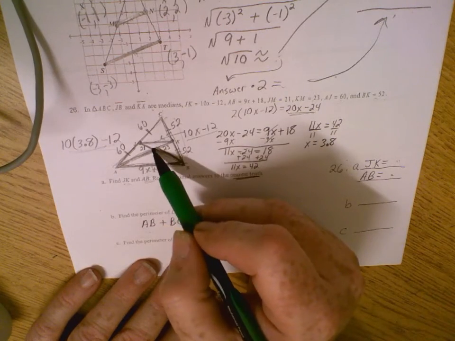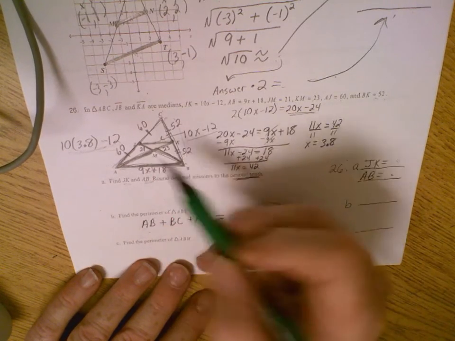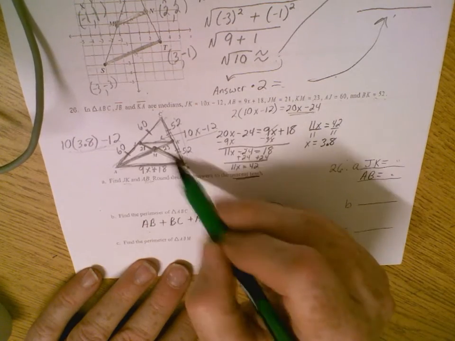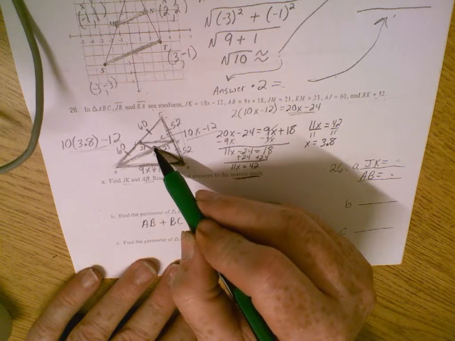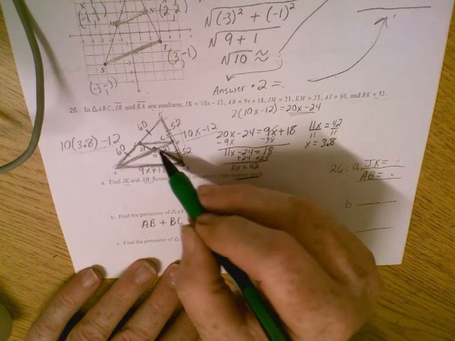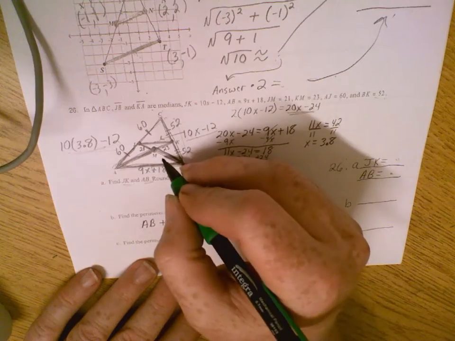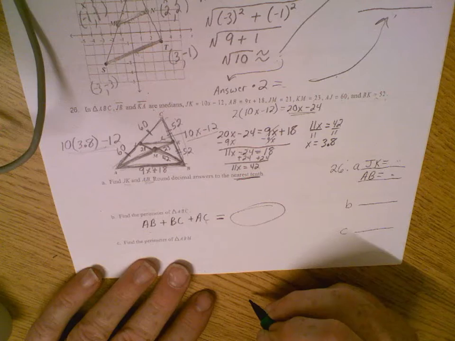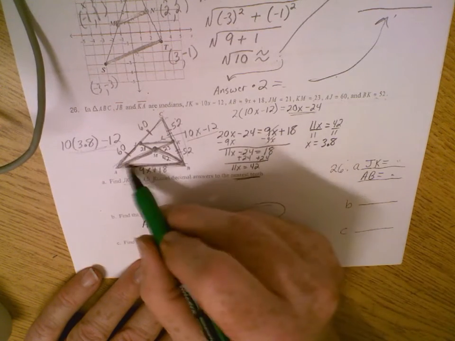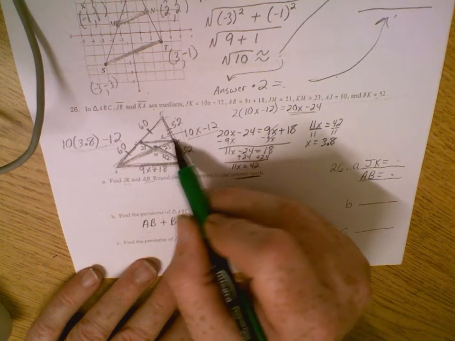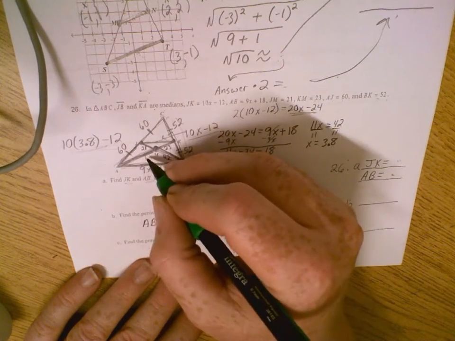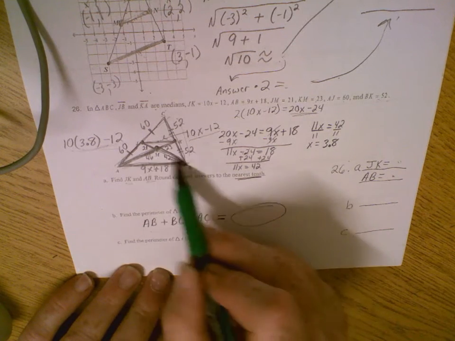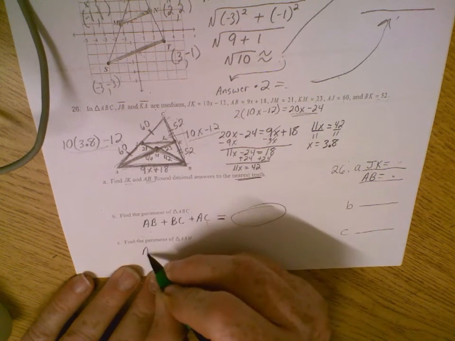Well, they told us that this little segment right here was 21. And we know that point M right here, since this is a median, has to be the centroid. And if that's 21, then from M to B has to be double that, which is 42. And then from M to A has to be double this segment over here, which was 23, so that's 46.